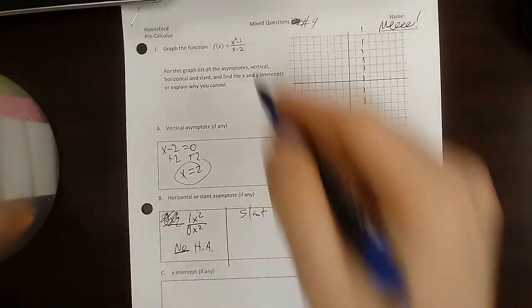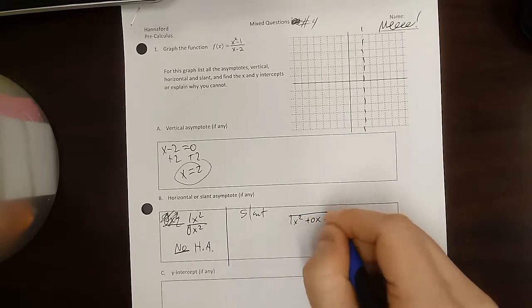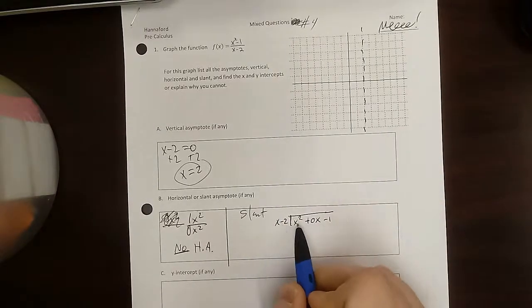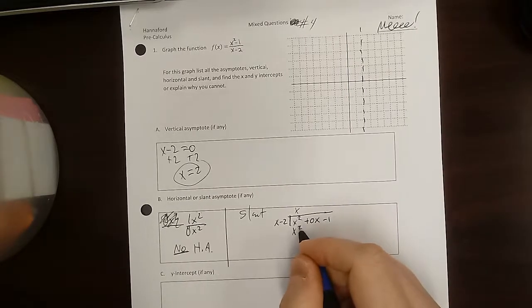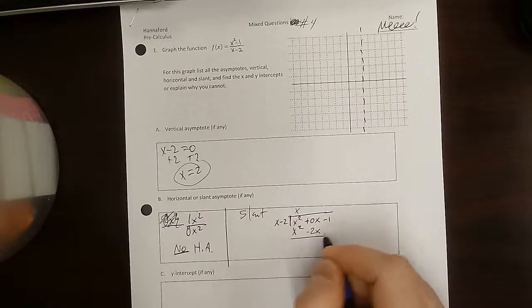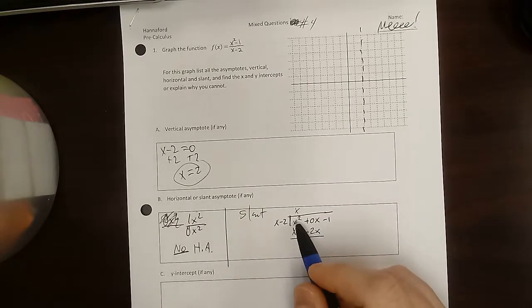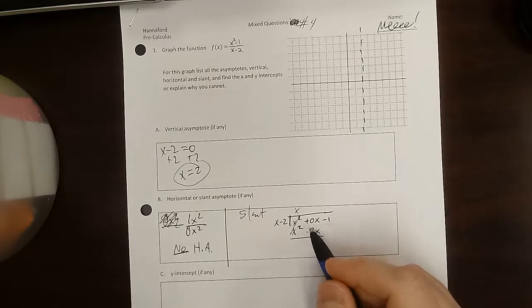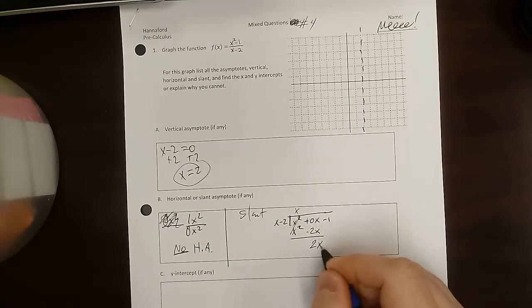But the slant, remember the way that we do the slant is we do that long division. We go long division, we got x squared plus 0x minus 1. Then we put the x minus 2 up front. X goes into x squared, x times. Do the x times the x minus 2, we get the x squared minus 2x. And then I gotta be careful here because I'm subtracting, right? So the x squared minus the x squared, they cancel. Then the 0 minus the negative 2. 0 minus negative 2, we're adding those then, so it's going to turn to 2x.